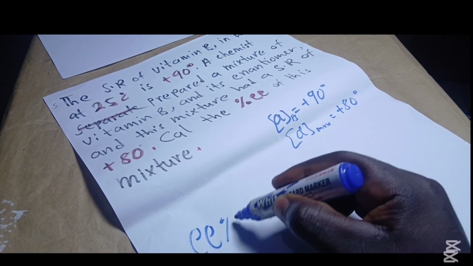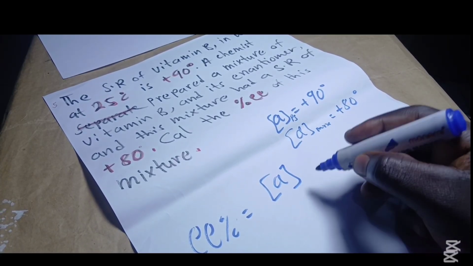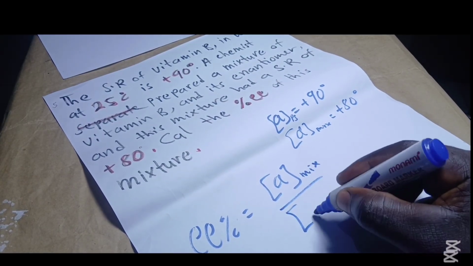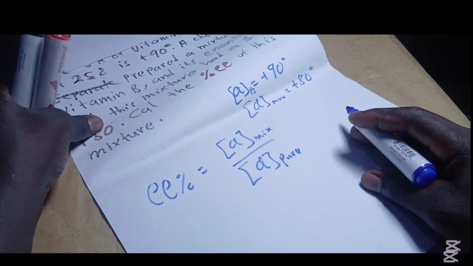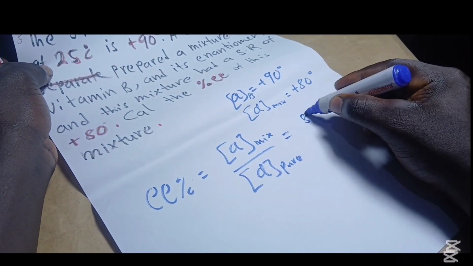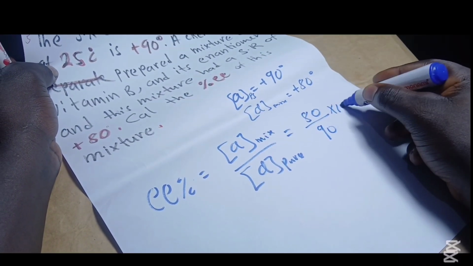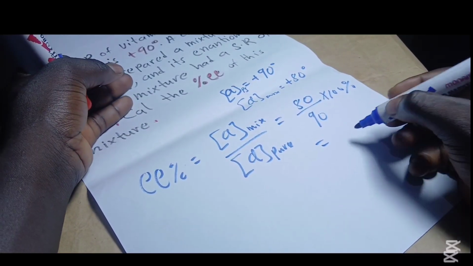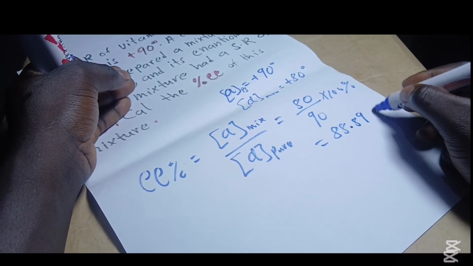Enantiomeric excess equals the specific rotation of the mixture over the specific rotation of the pure sample. The specific rotation of the mixture is 80, and that of the pure sample is 90, multiplied by 100%. And this gives us 88.89%.